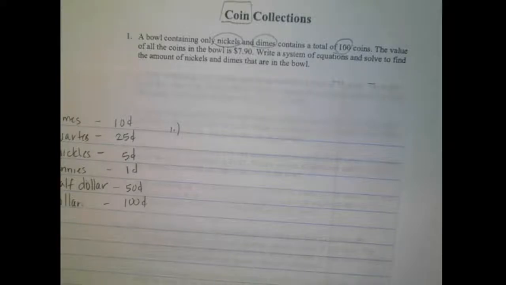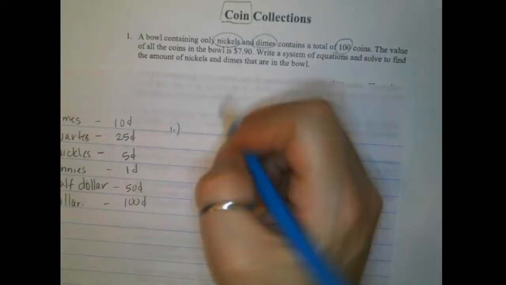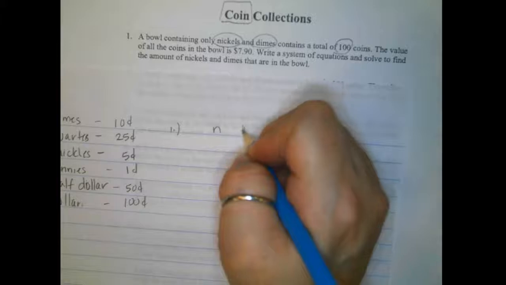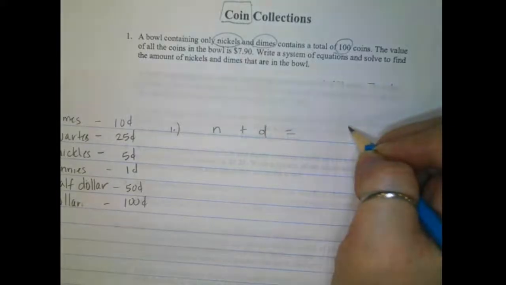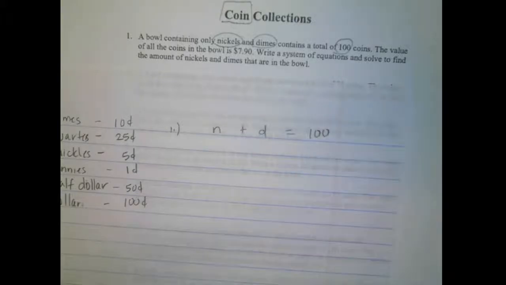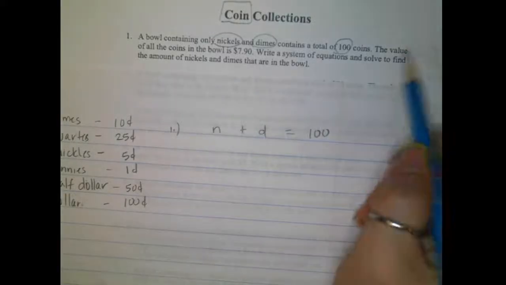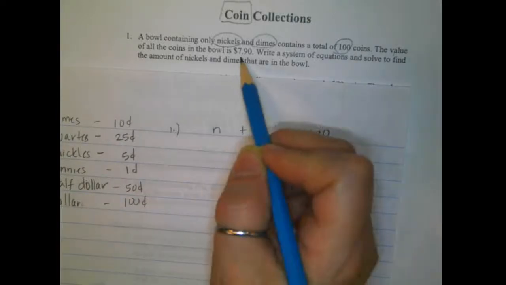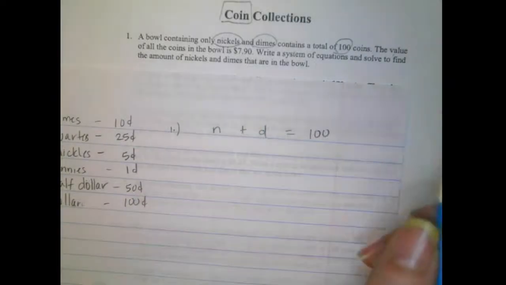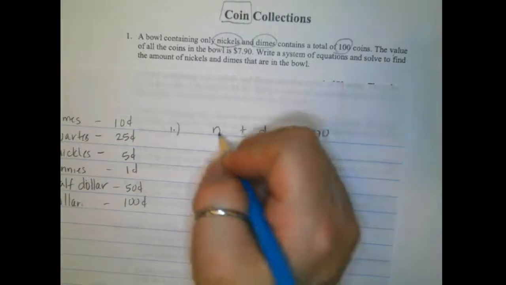Can I make that into an equation? Yes. I can say nickels plus dimes equals how many? 100. Then it told me that the value, so we're talking money, of the coins in the bowl is $7.90. So how much is a nickel worth?